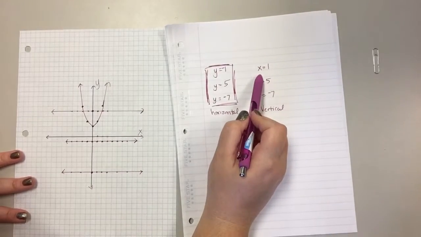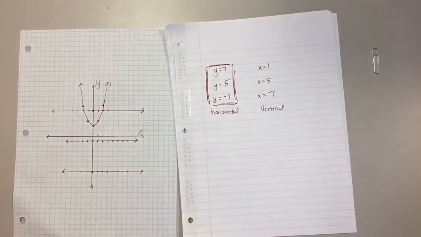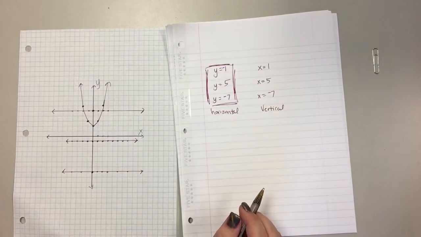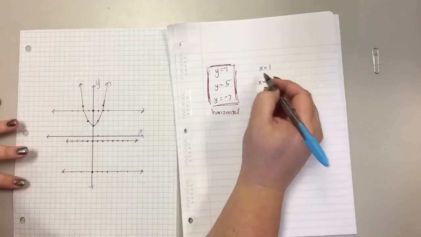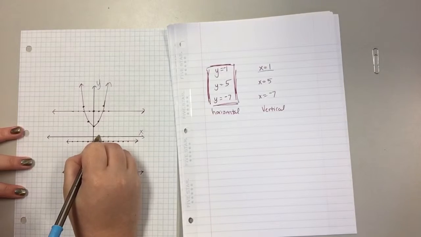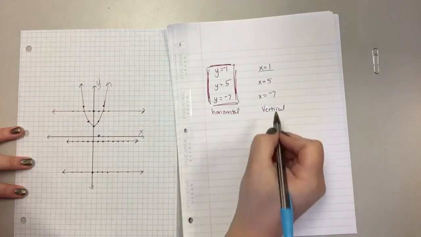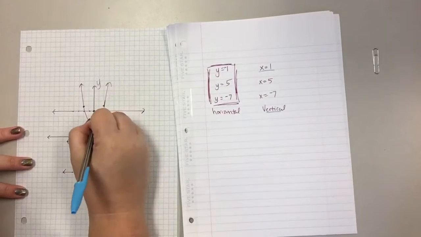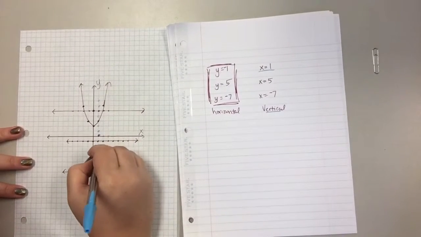So the other equation that we have is x equals 1. I'm going to switch colors to show you the difference. Make sure that on your project you're using the colors that are in the directions. X equals 1, I go to the origin. X equals 1 right here. And it's supposed to be a vertical line, so my dots are going to go straight up and down.